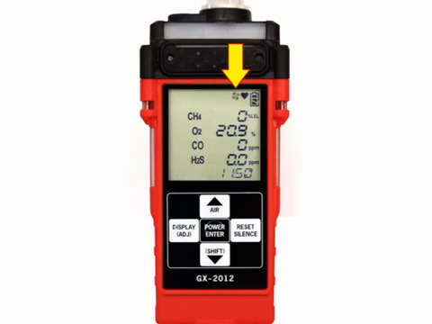A fan symbol, also located in the upper right corner, indicates that the pump is operating. A flashing heart symbol indicates that the instrument's microprocessor is operating properly. If the heart symbol stops blinking or disappears, there is a problem with the microprocessor.